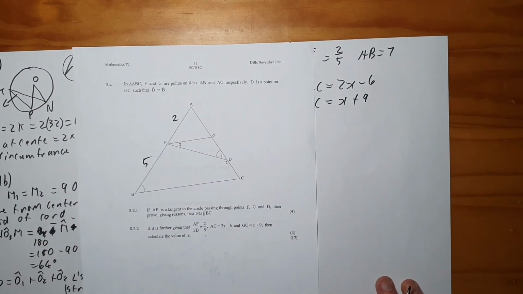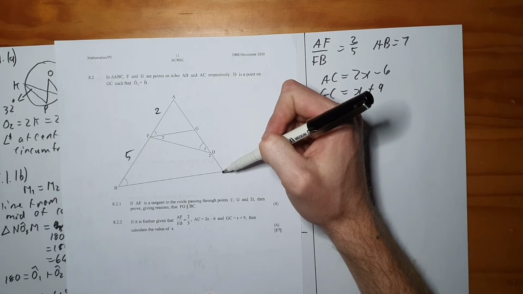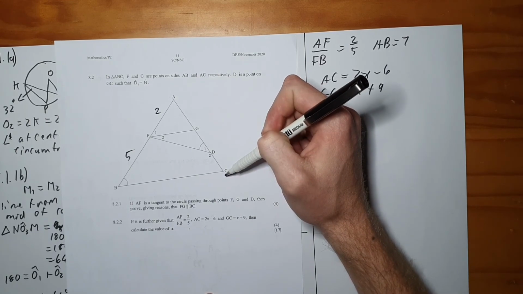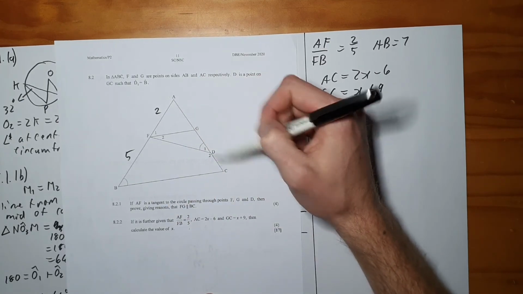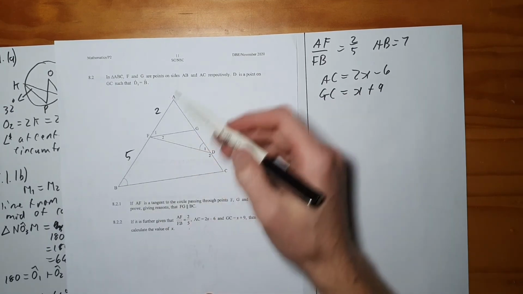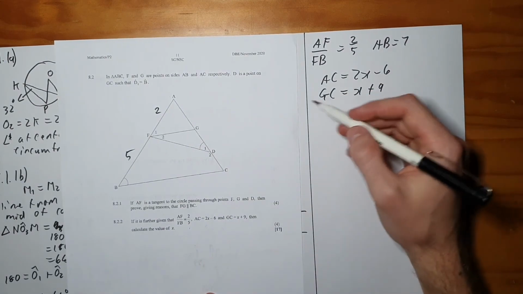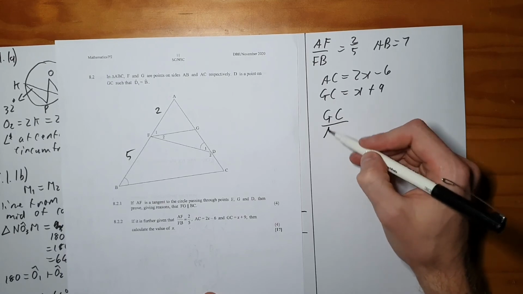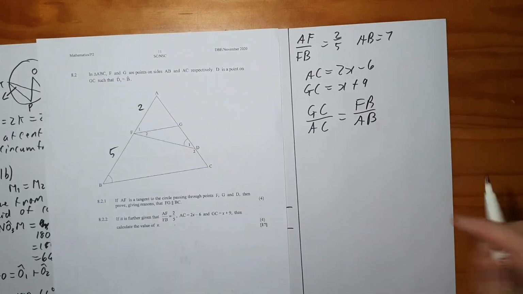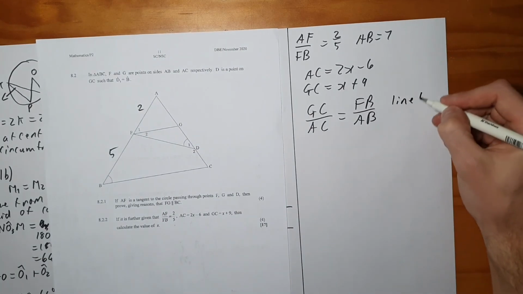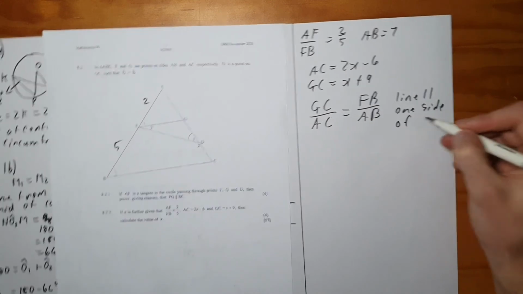Now note that we can conclude that GC over AC is equal to FB all over AB. Why? Because GC is parallel to this end of the triangle and FB is parallel to this end of the triangle. Even though the line lies on BA, it's still parallel. So we can state that GC over AC equals FB all over AB. The reason for this is line parallel to one side of triangle.